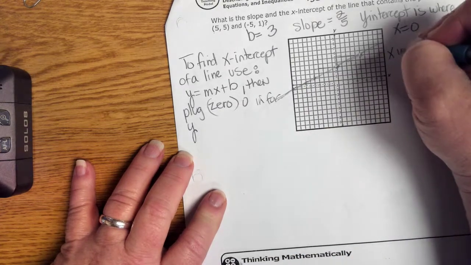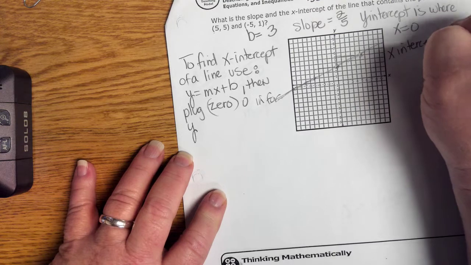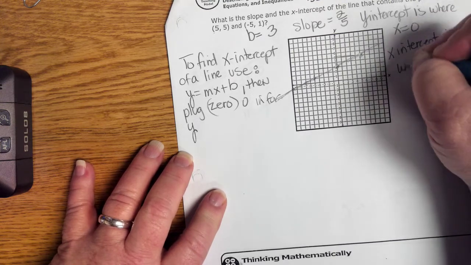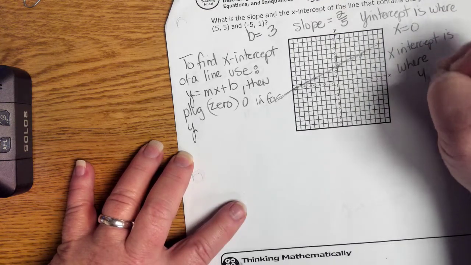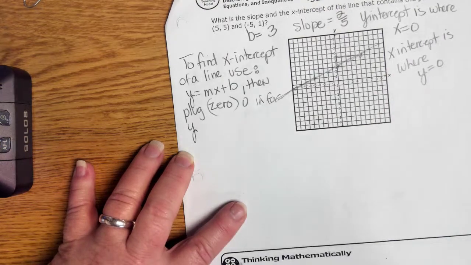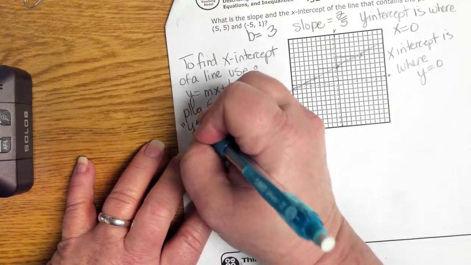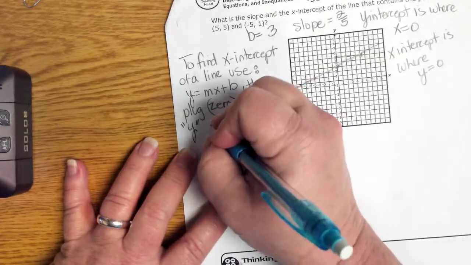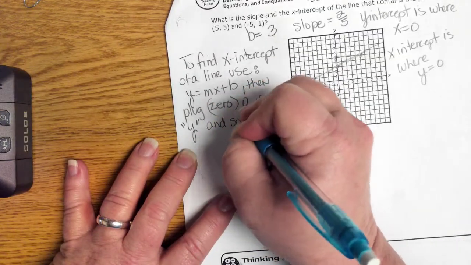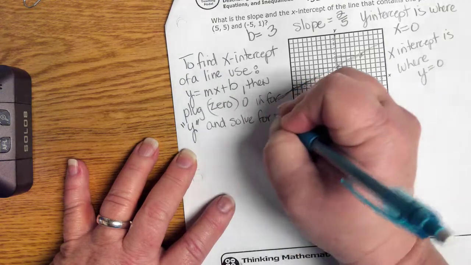The x-intercept is where y is equal to 0. All right, so you're going to plug 0 in for y and solve for x.